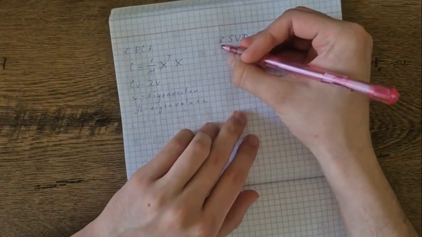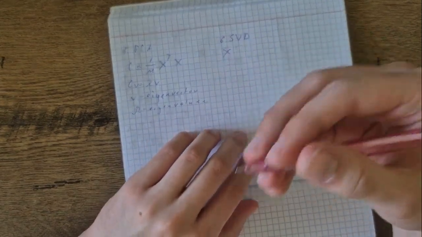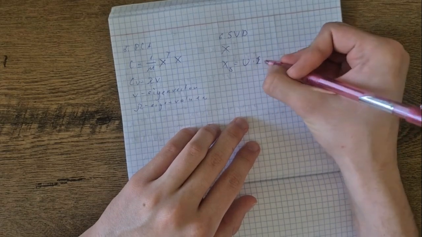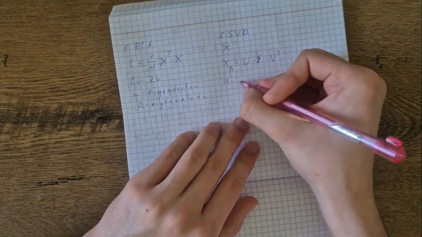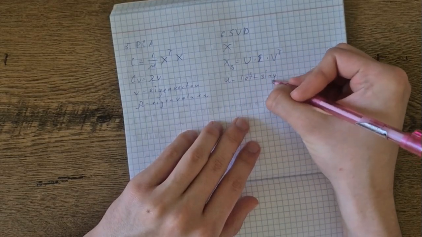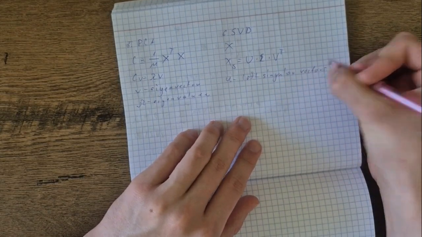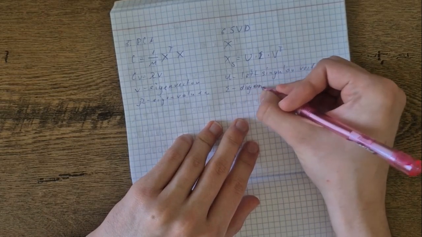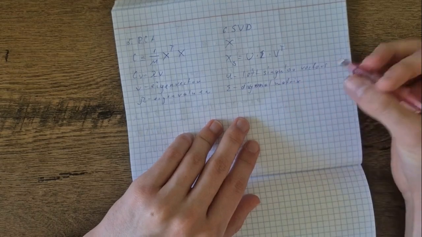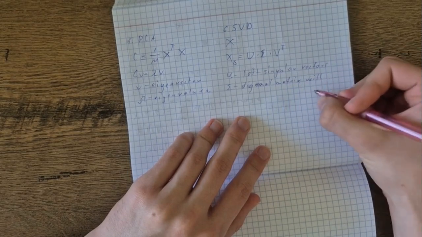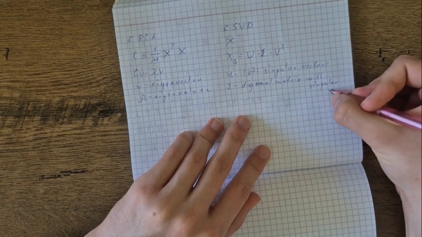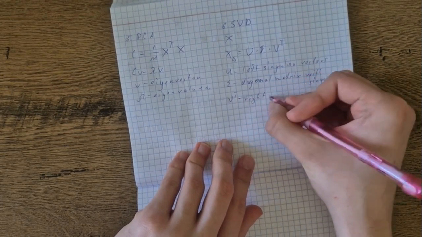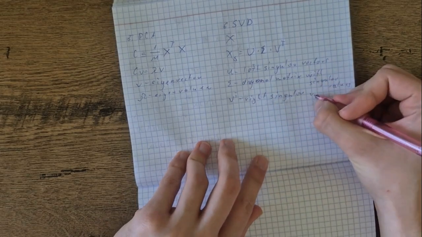For example, we have some matrix X, and the SVD of this matrix can be written like this: U multiplied by sigma multiplied by V transpose, where U contains the left singular vectors, sigma is a diagonal matrix with singular values, and V transpose contains the right singular vectors.